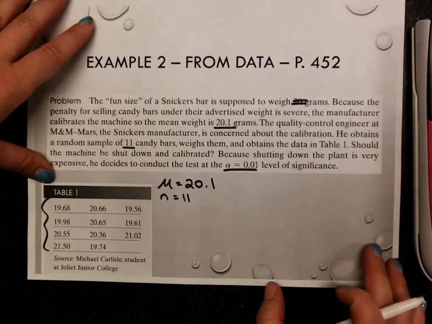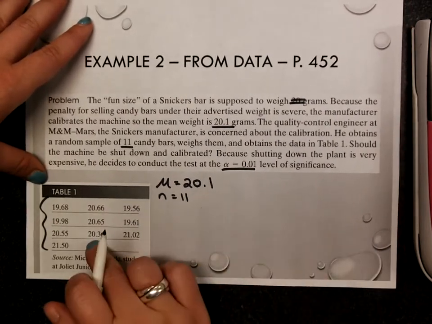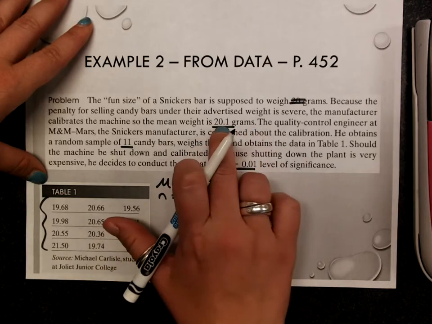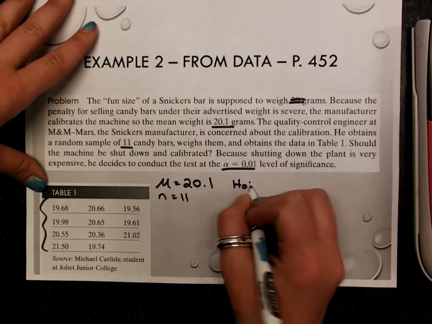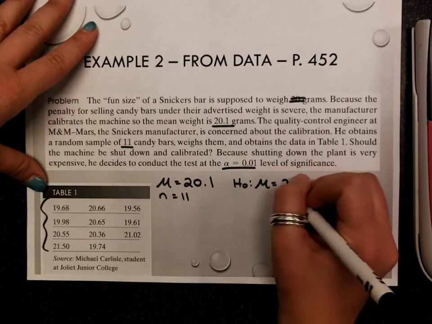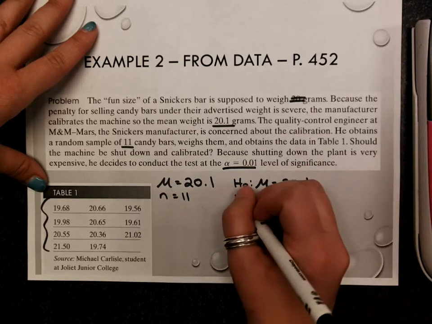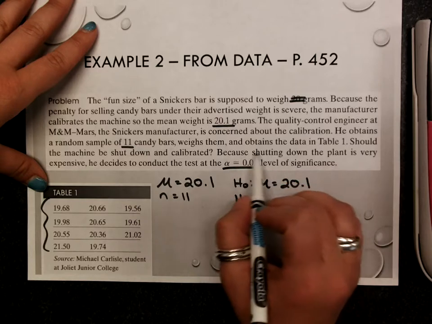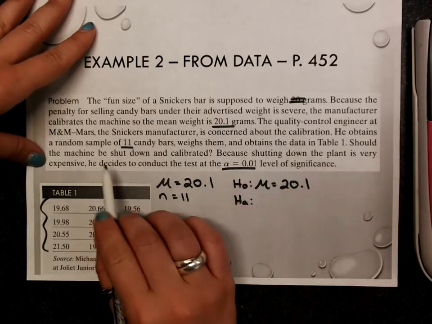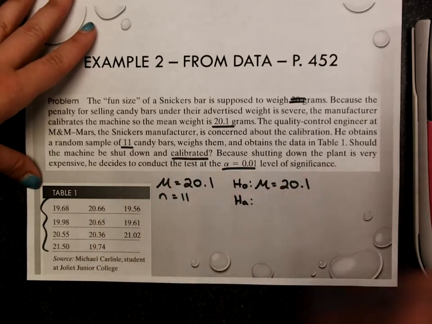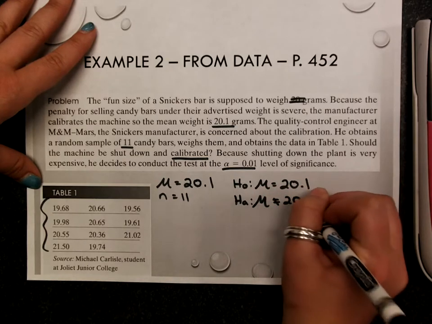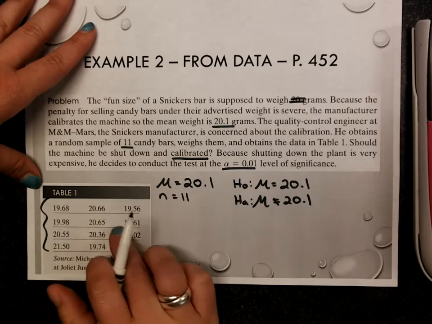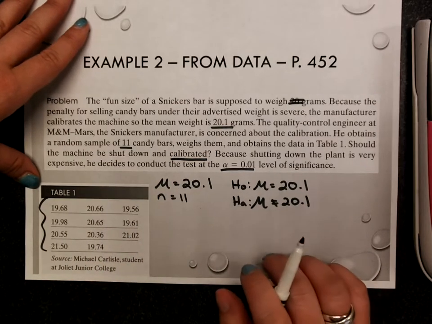So we're trying to see if these numbers are significantly different than 20.1. So our null hypothesis is that the mean is exactly 20.1. Calibrated means over or under, so we're just trying to see if it's different than 20.1. Are these numbers significantly different than 20.1?